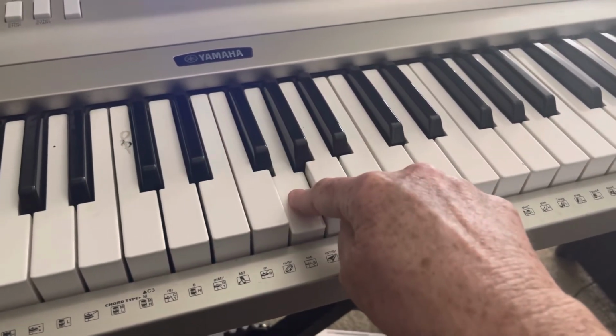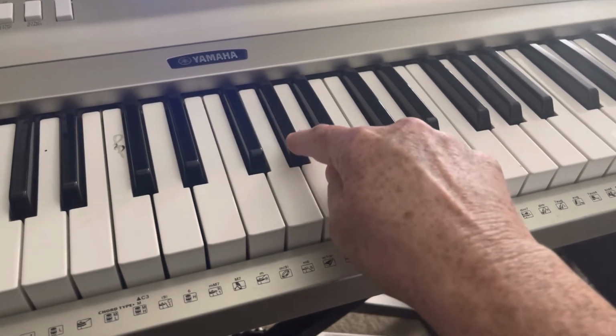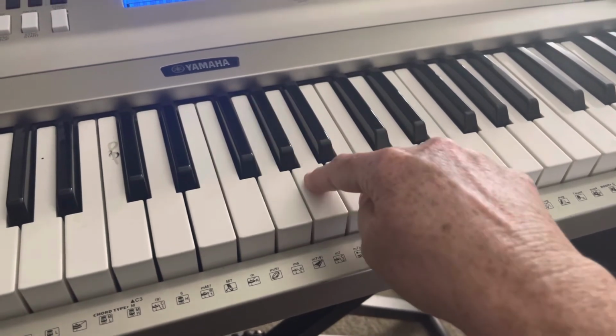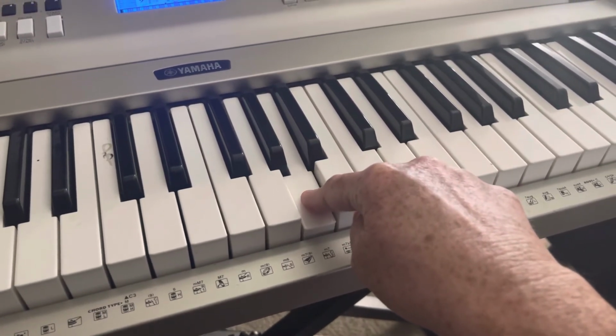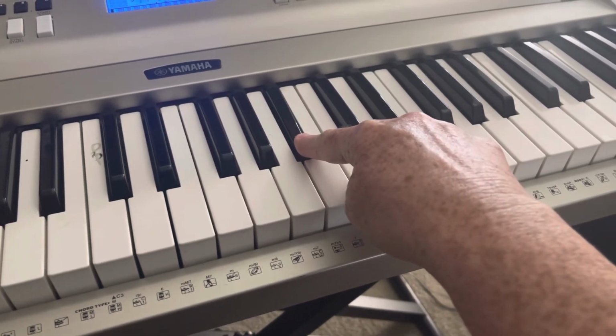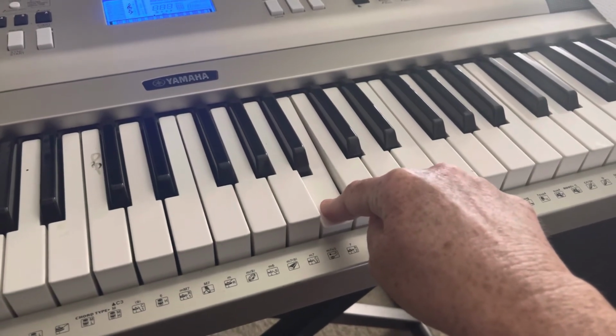If you choose G, it'll be G minor. If you choose G sharp or A flat, it'll be G sharp or A flat minor. If you choose A, it'll be A minor. If you choose A sharp or B flat, it'll be A sharp or B flat minor. And if you choose B, it will be B minor.